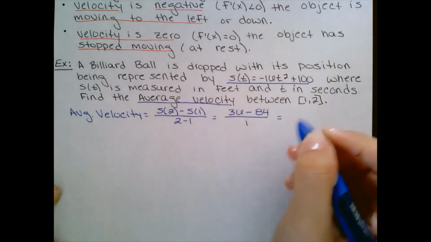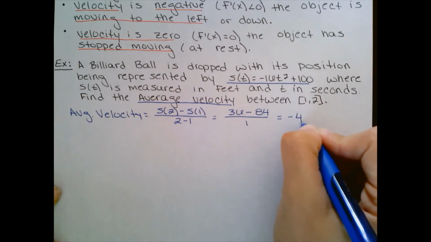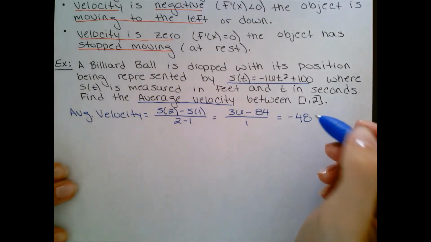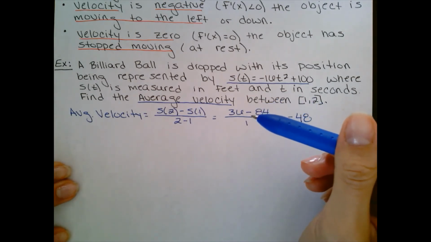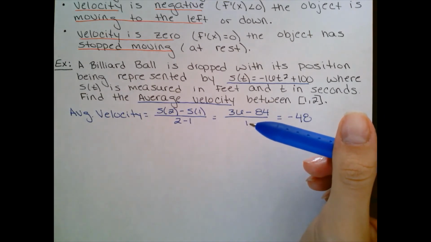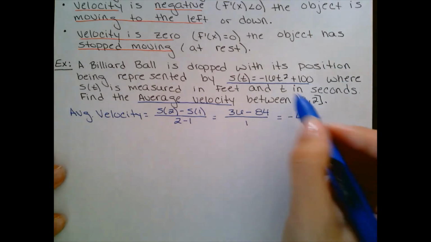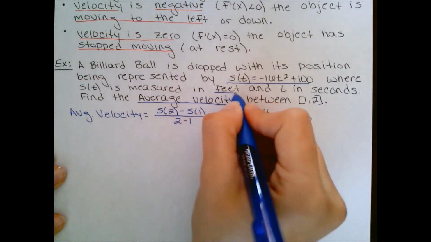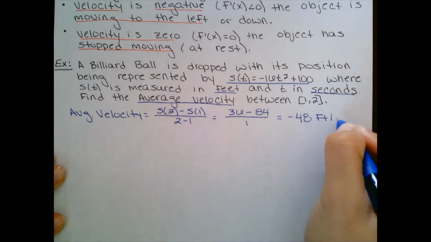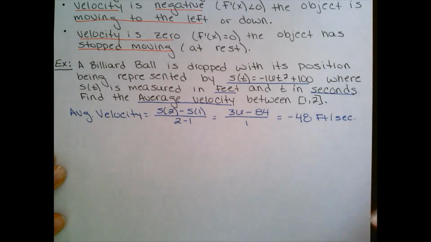And when I subtract those two, I get negative 48. And then we must remember our units. Velocity always has 2 units. It has its distance with respect to its time. So this was feet per second.